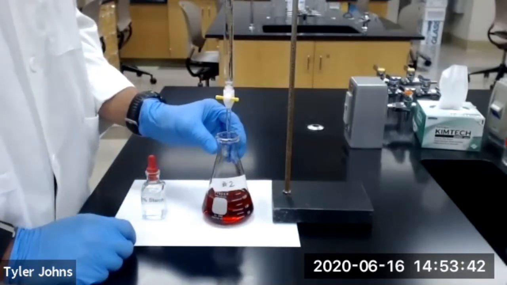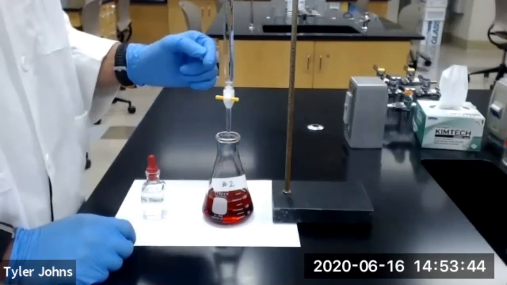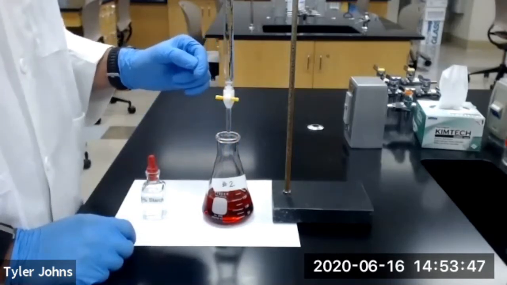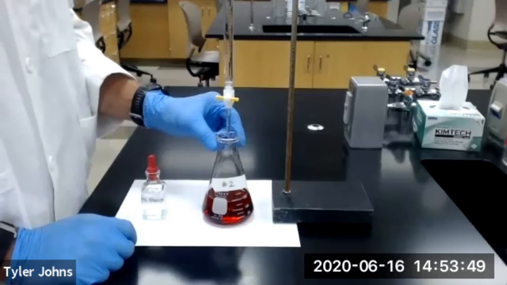So we're going to first slowly add 2 milliliters of our sodium thiosulfate solution from the burette into the flask with swirling.